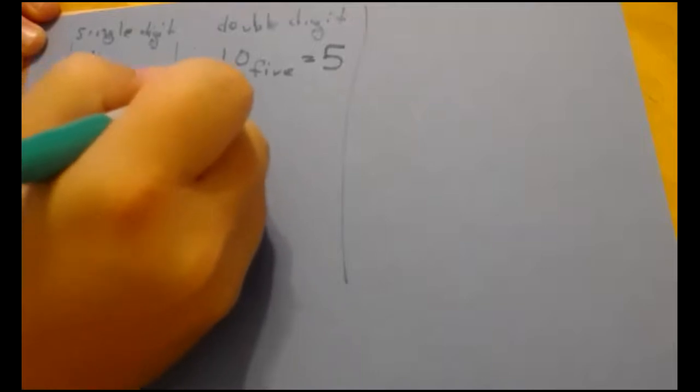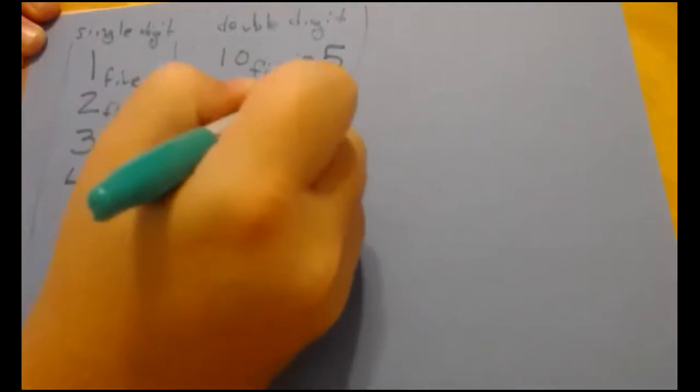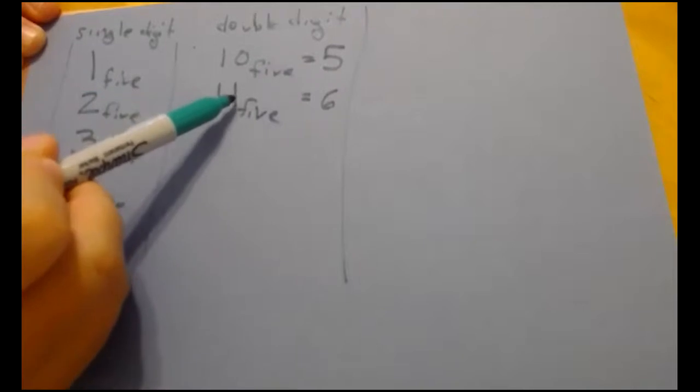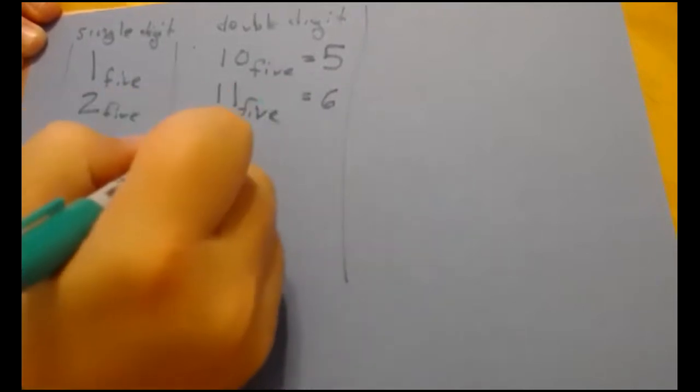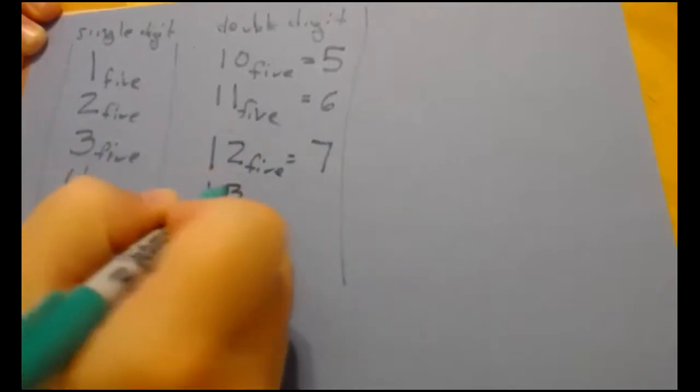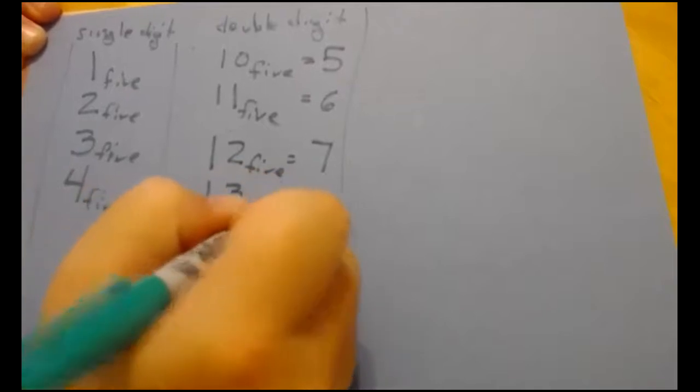If I write this, now you're at 6. The idea is it's 1 five plus 0 ones, that's 5. Now you have 1 five plus 1 one, that's 6. If I have 1 five plus 2 ones, now you're looking at 7. 1 five plus 3 ones, now you have your 8. And then, of course, 1 five and 4 ones. And now you have the 9.